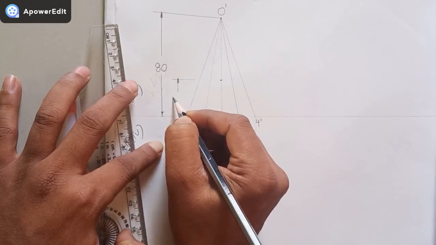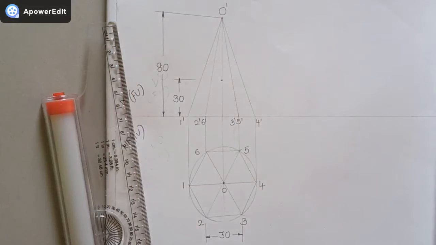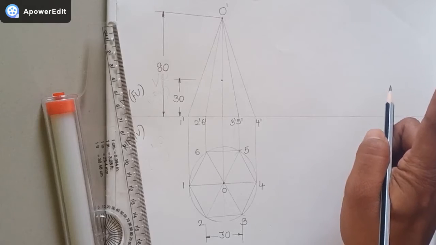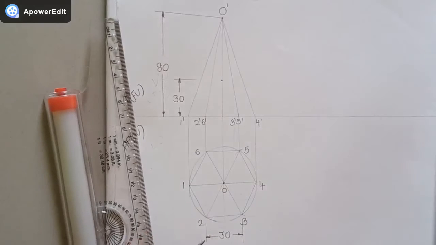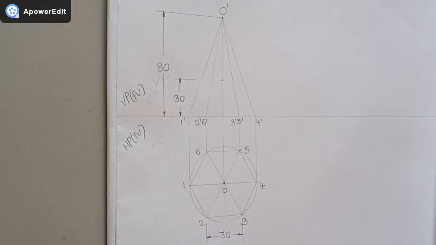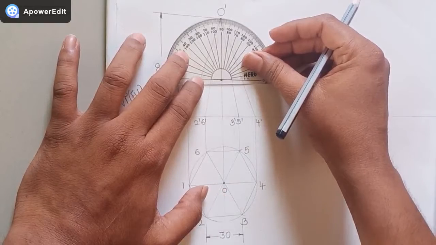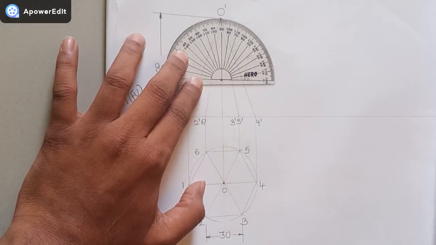I've given the dimension as 30 mm from the base. So this is the point, and it is given in the problem that the cutting plane or the section plane is inclined at 45 degrees to the HP. So it's our prime duty to mark that cutting plane at an angle of 45 degrees at this point. So I'll take my protractor and keep it over here and mark a 45 degree angle.